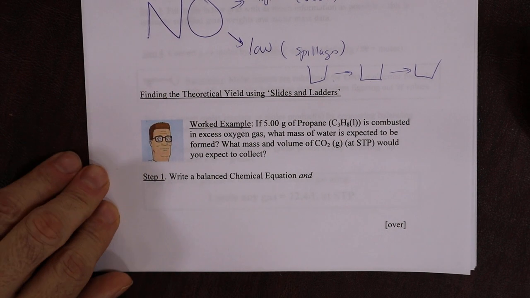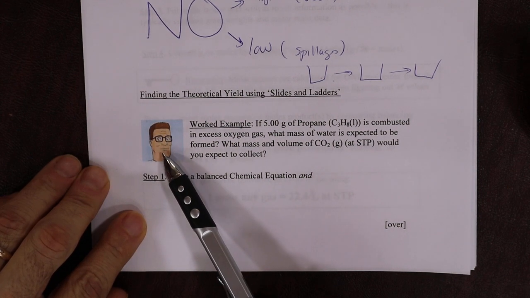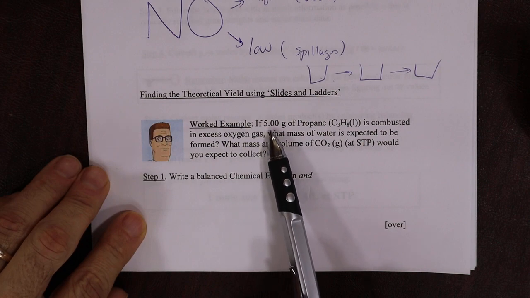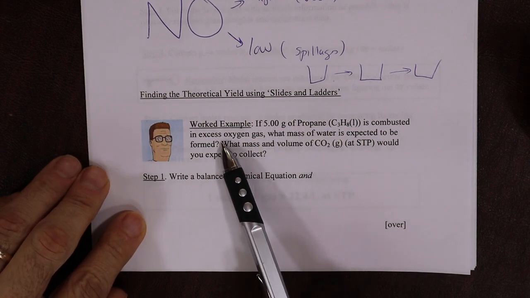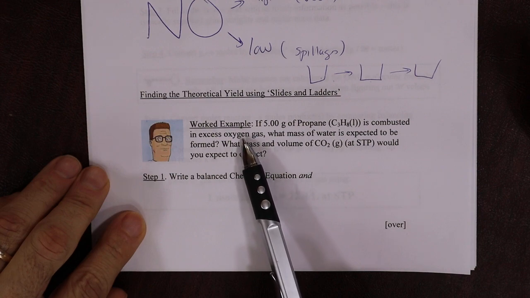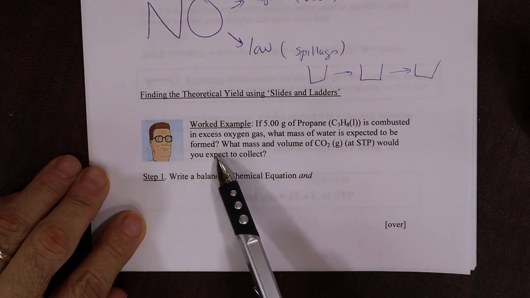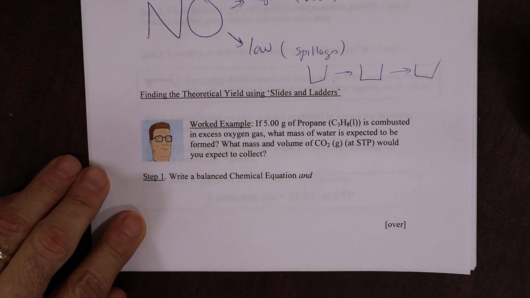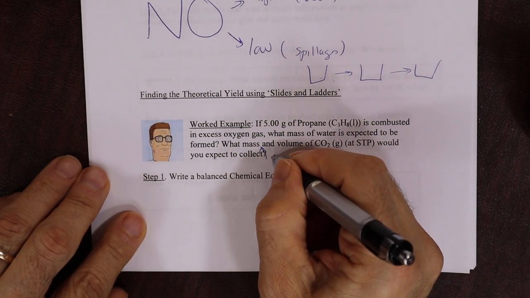All right. Now, here's the thing. So this is a worked example of slides and ladders to get theoretical yield. Okay. Now, we're going to burn 5 grams of propane. There's the formula. I'm going to combust it in oxygen, so we're going to burn it. What mass of water is expected to be formed? What mass of CO2 is expected to be formed? So those are theoretical yields. Okay, if you work out the mass of products, that's theoretical yield.